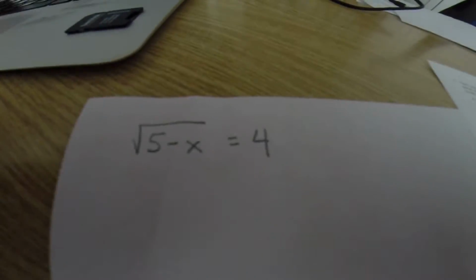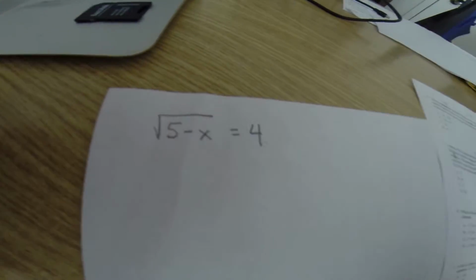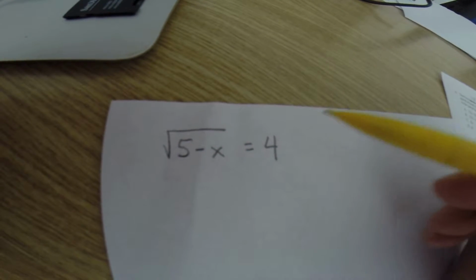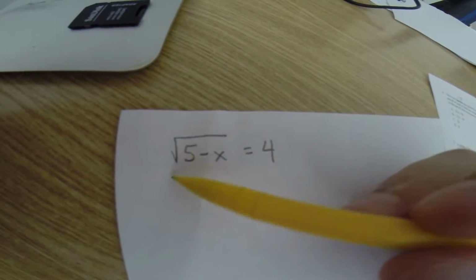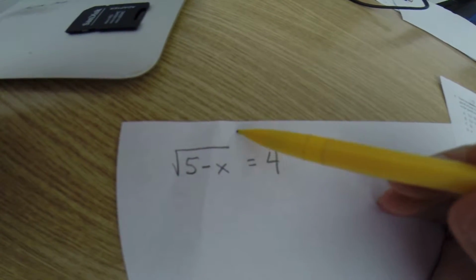Alright guys, let's take a look at question number 10. It says if the square root of 5 minus x equals 4, then x is equal to what? Alright, so again, the math way to approach this, I wrote out the question. This is pretty simple as long as you realize that to get rid of the square root, all you have to do is square it.